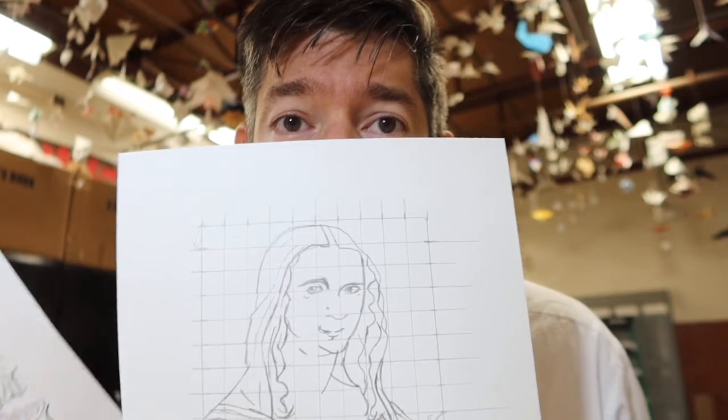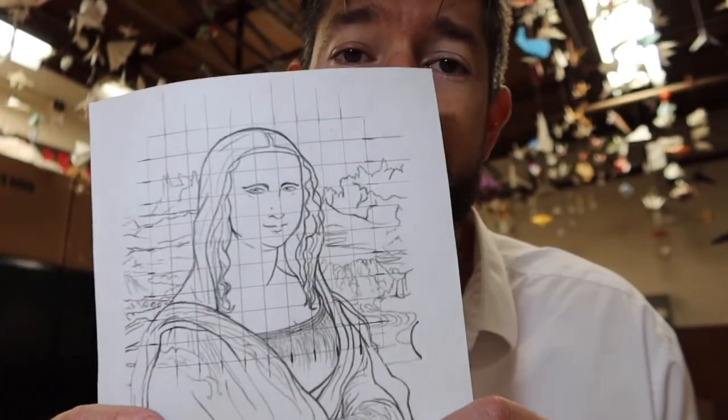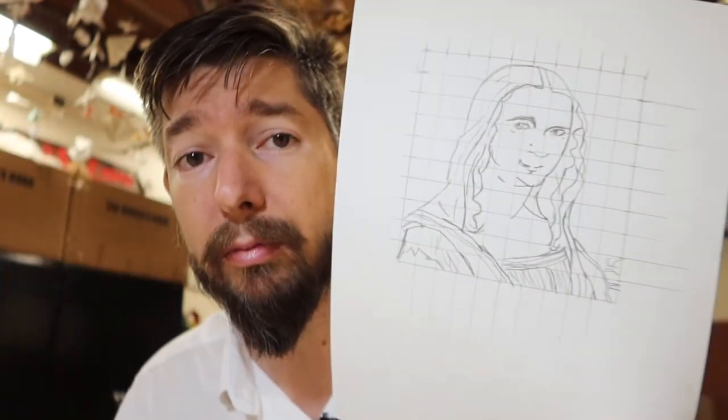This counts for 2 rough drafts. The grid is 1 rough draft, and then the drawing is a 2nd rough draft. After you get done putting your grid on this and you copy it over to this one, you're done with this. You can throw it away. Unless, of course, you lose this and you have to redo it. That's the 2 rough drafts.